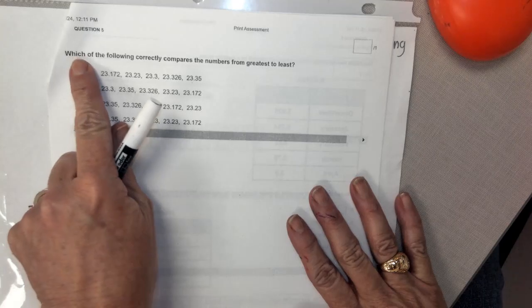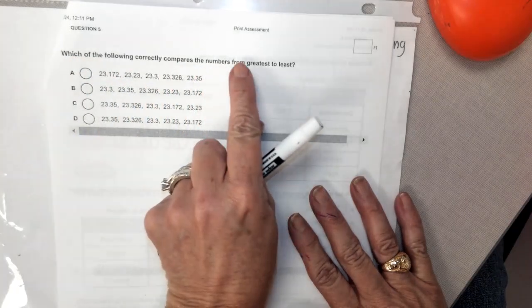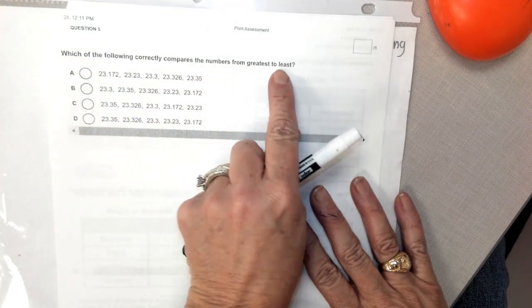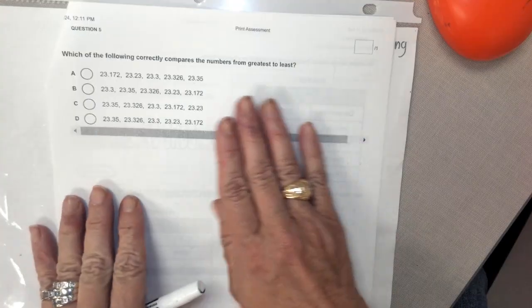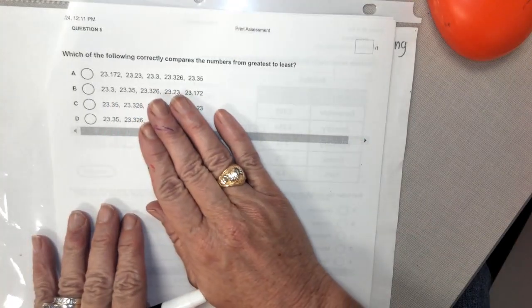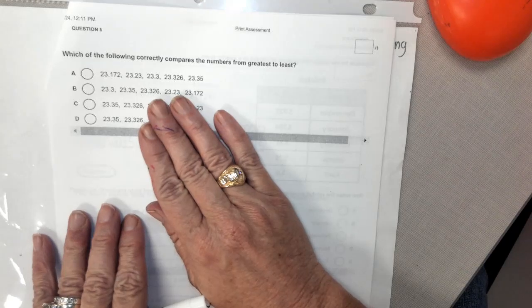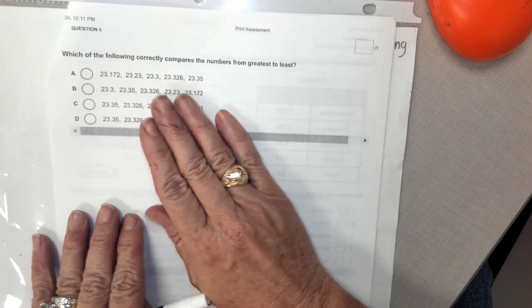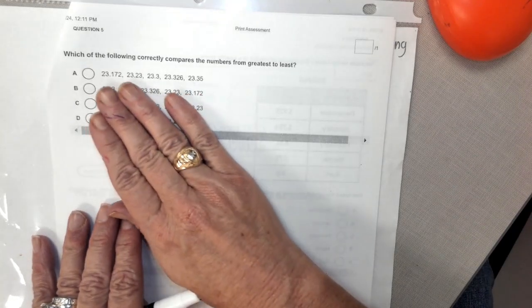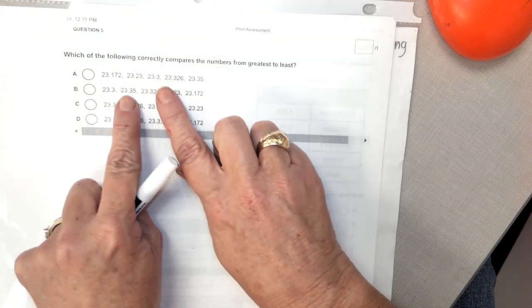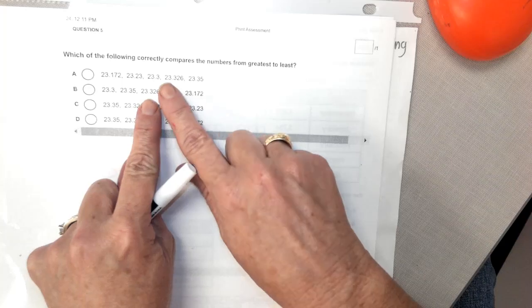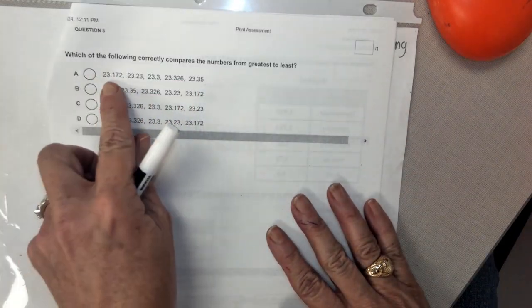Right, so for question number 5, it says, which of the following correctly compares the numbers from greatest to least? And then we have this string of numbers, and honestly, boys and girls, these are the exact ones I do not like. They're not hard, but I just don't like seeing all these numbers together. So it looks to me like if I make a quick glance, I'm seeing the same numbers over and over again.